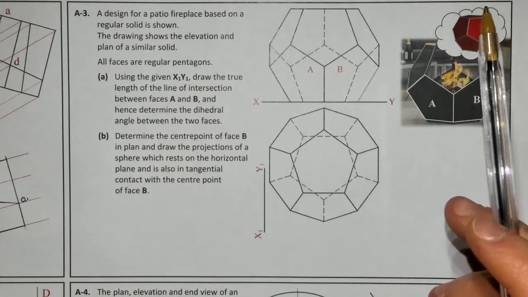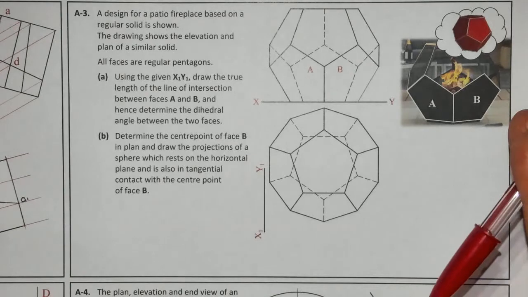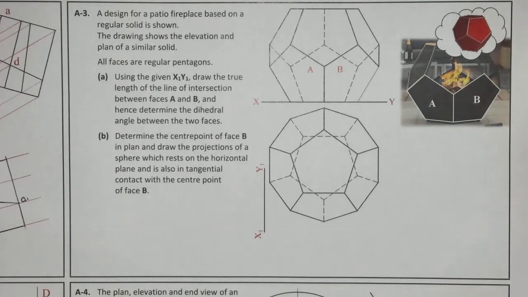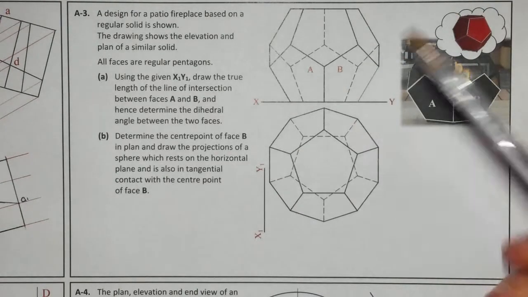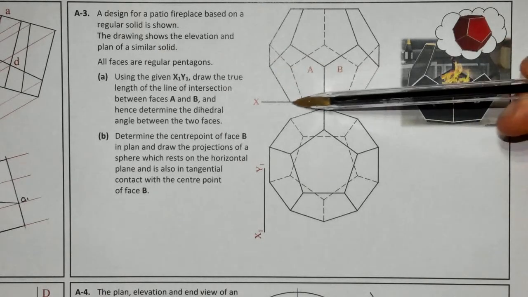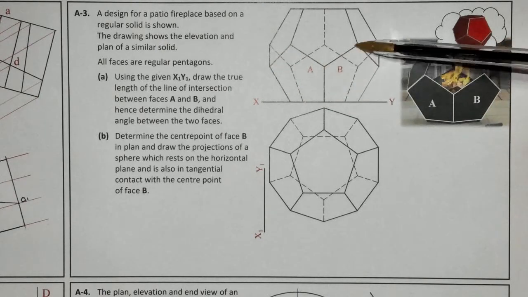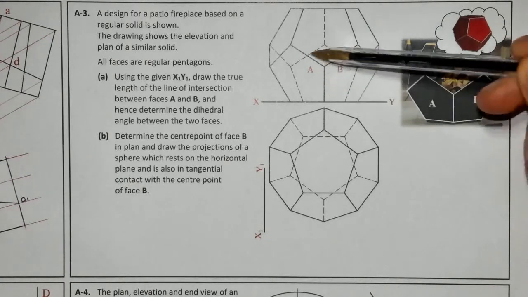Okay, so they like these questions at times, guys. They'll always ask you at some point in the Leaving Cert higher level to find the dihedral angle between two surfaces. So we have to first of all locate both surface A and B. So you can see here in my elevation I've got surface A here, and I've also got surface B, and essentially what they're asking us is the dihedral angle between those surfaces.